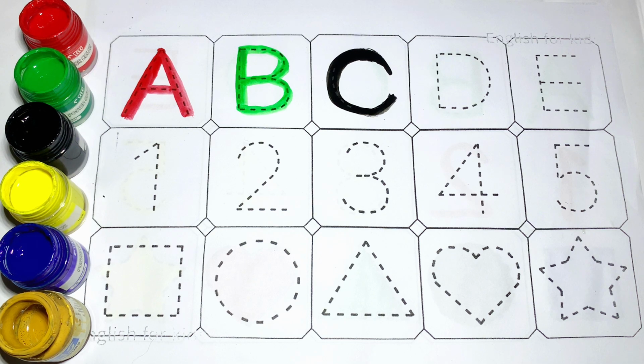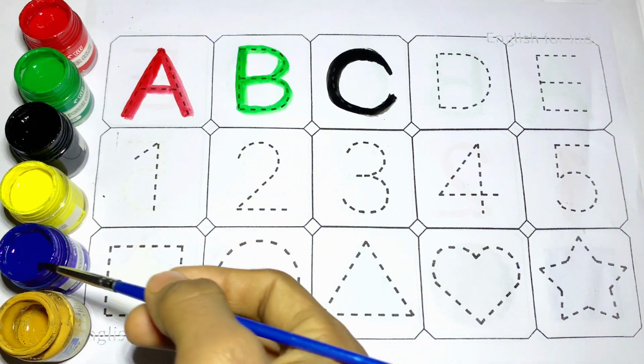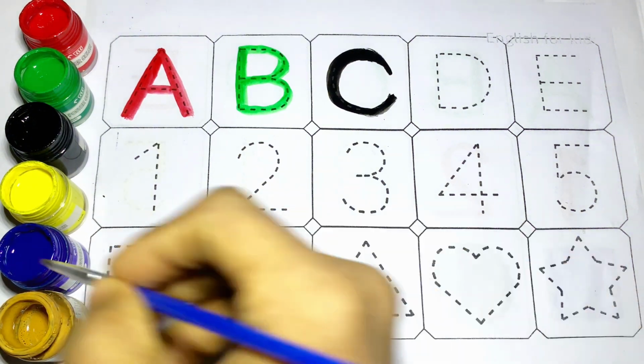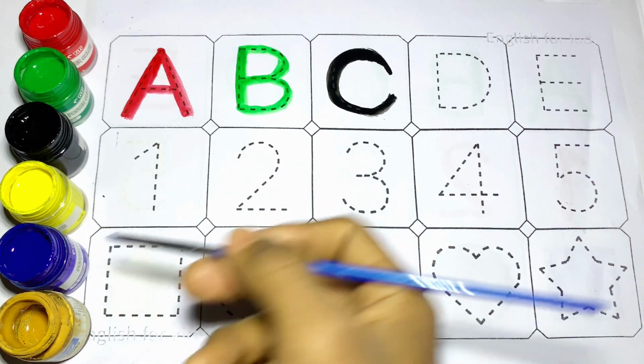D for dog, D for doll, and use blue color, the alphabets of D.